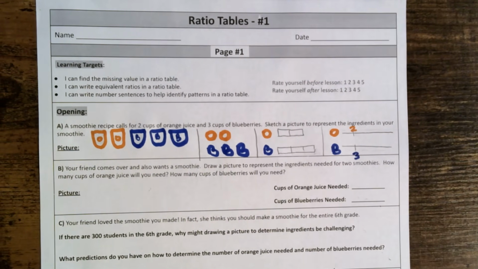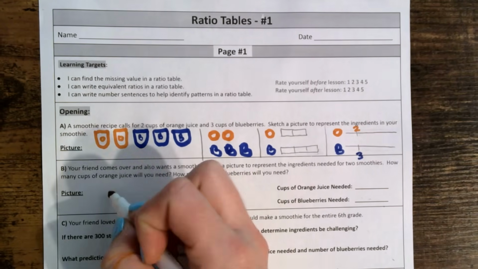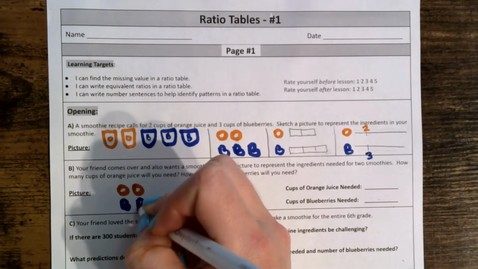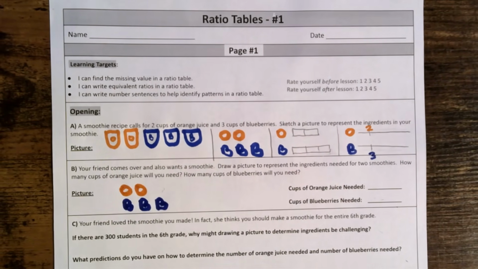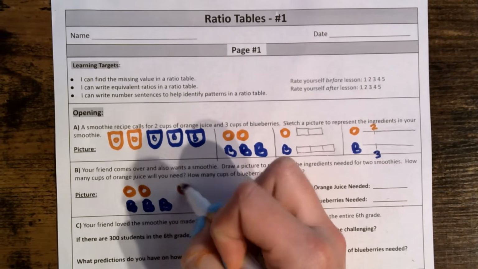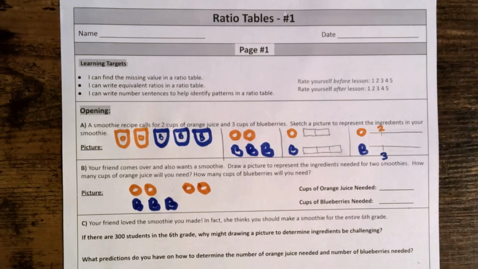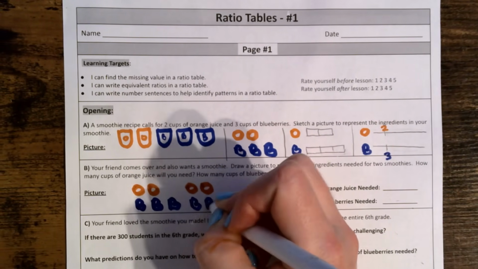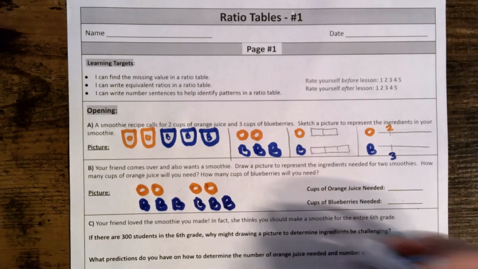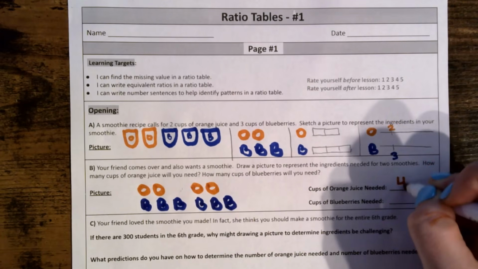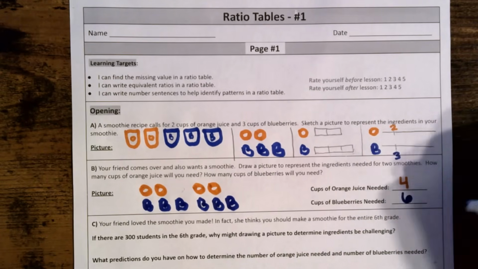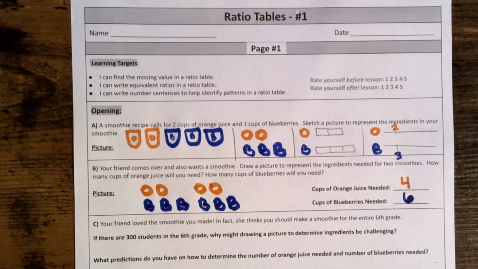We know our original recipe required 2 cups of orange juice and 3 cups of blueberries. So if we want to double that recipe or make enough for 2 people, that means I need to add another 2 cups of orange juice and another 3 cups of blueberries. So for 2 people, our smoothie recipe will require 4 cups of orange juice and 6 cups of blueberries. Remember, you can always pause the video if you need more time.